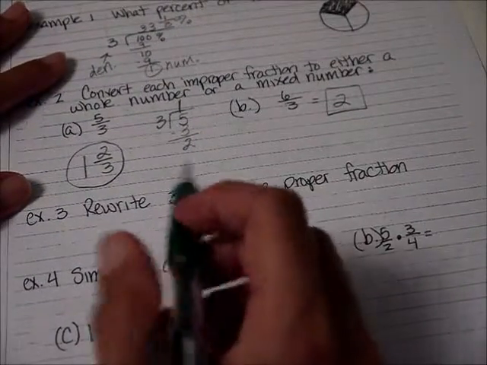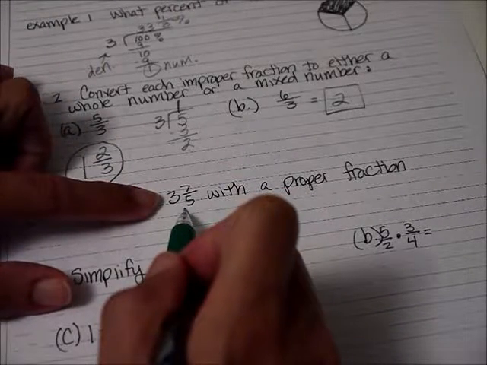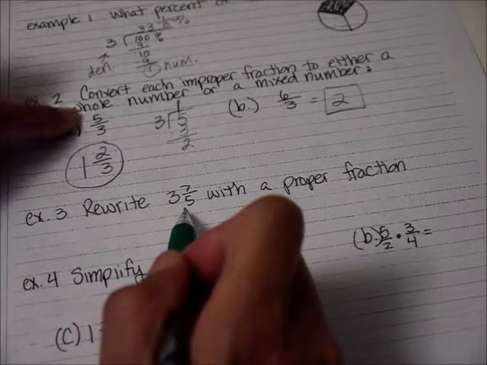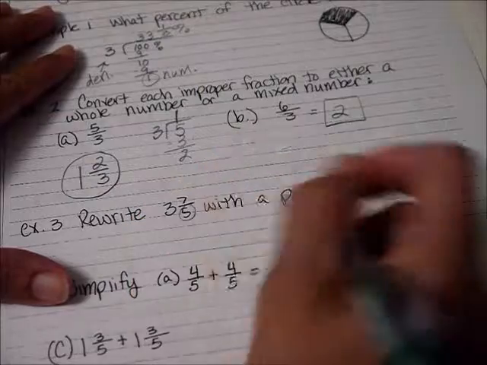All right, so now how do we go the other way? If we have the mixed number and we want to make it improper, the way I do that is I always start on the bottom and go clockwise.